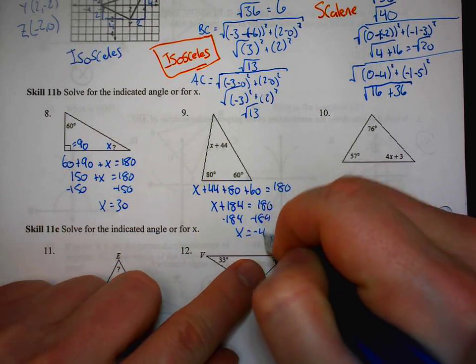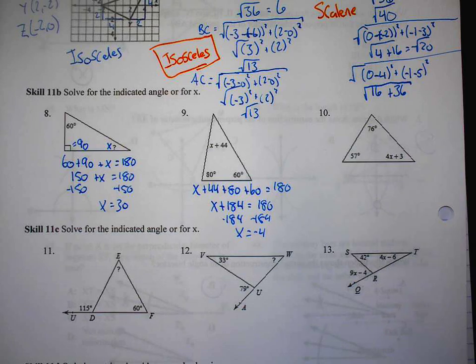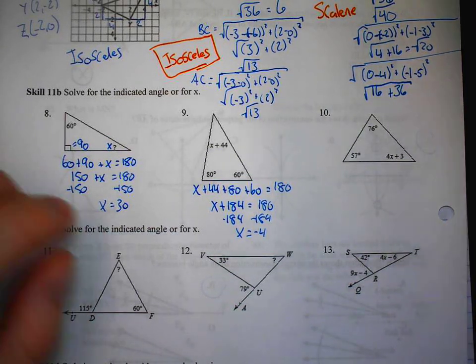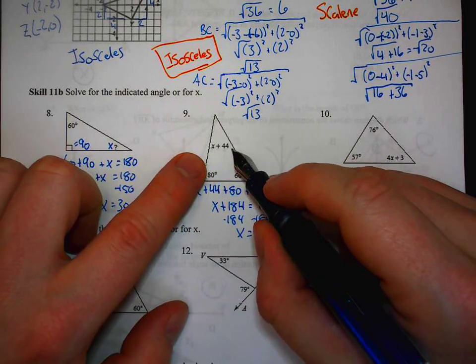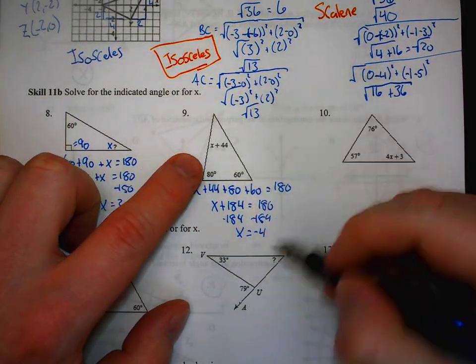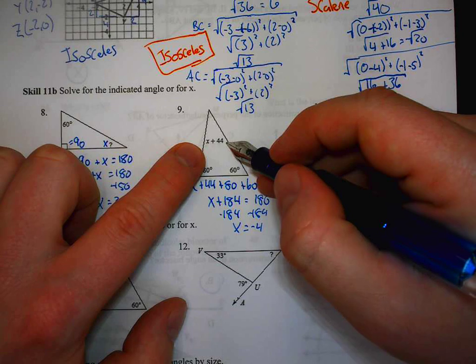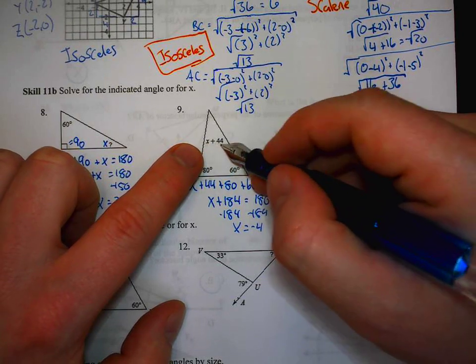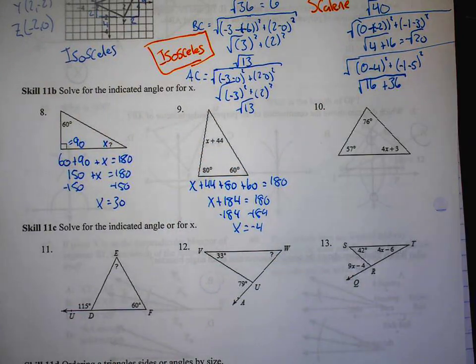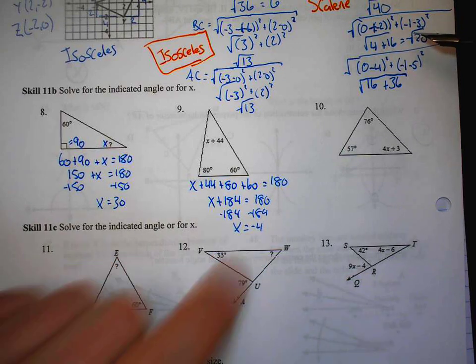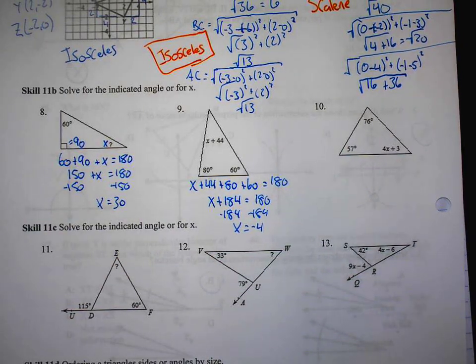Now we have a negative value as an answer. We're not allowed to have negative angles, so we need to check to make sure that that doesn't cause this angle to be negative. If I were to plug in this -4, this angle would still be positive. -4 plus 44 would be positive 40. So even though we have a negative answer, that's okay because it doesn't cause us to get a negative angle.